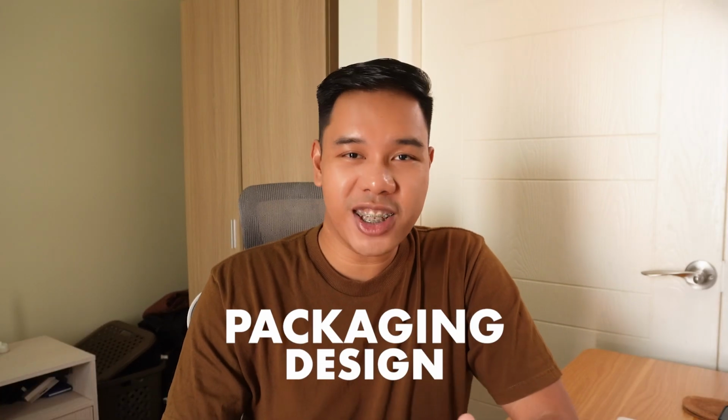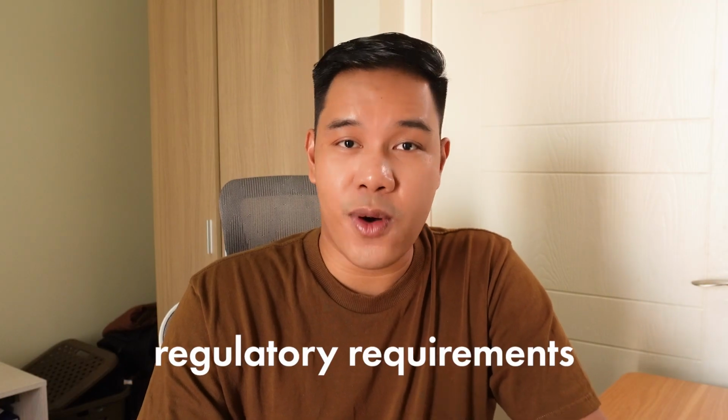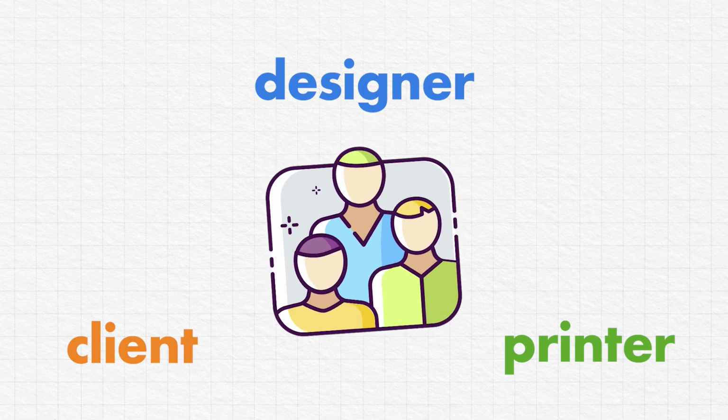Packaging design is a much more complex field of graphic design. It is a combination of not just the design principles, but also an understanding of printing techniques and practices, the types of materials and finishes, and even some regulatory requirements. Typically, a packaging design project is a collaborative effort between you as the designer, a client, and a printer or manufacturer. So as packaging designers, we are expected to be familiar with the language used in the print industry.